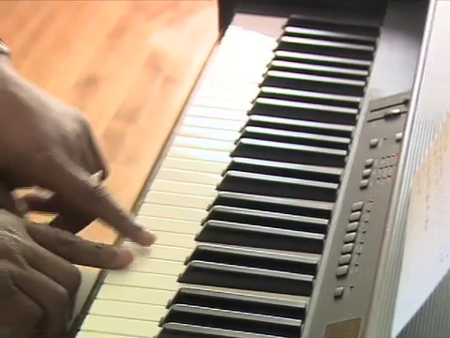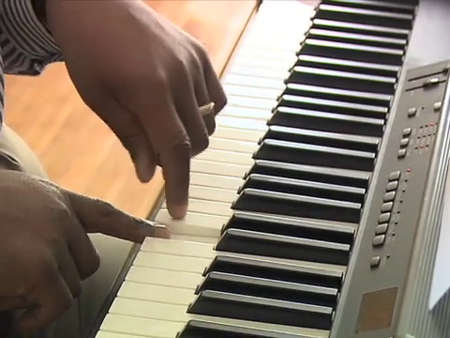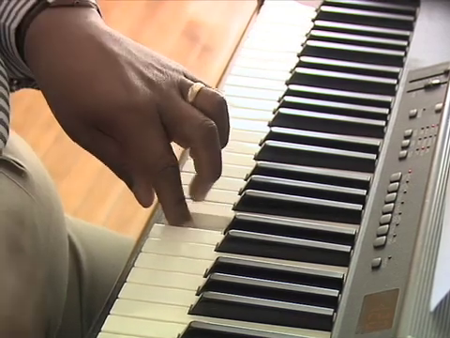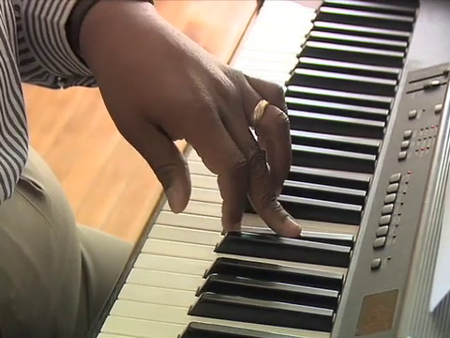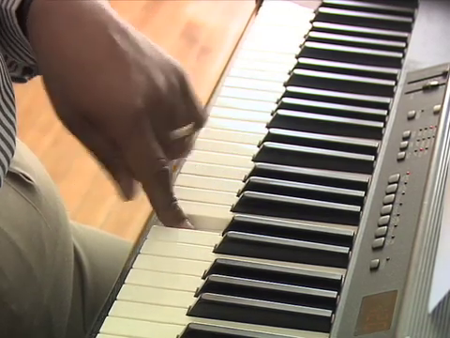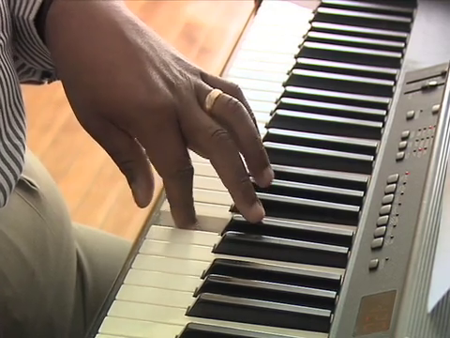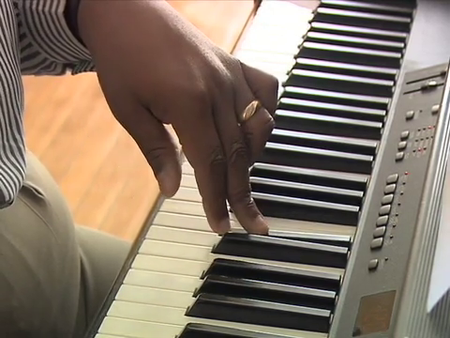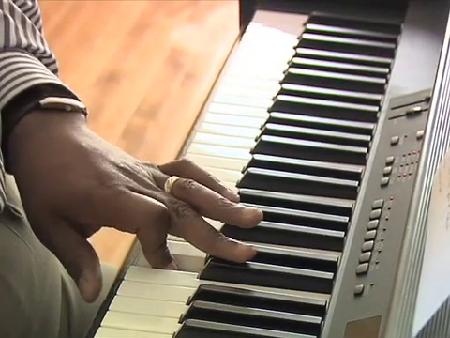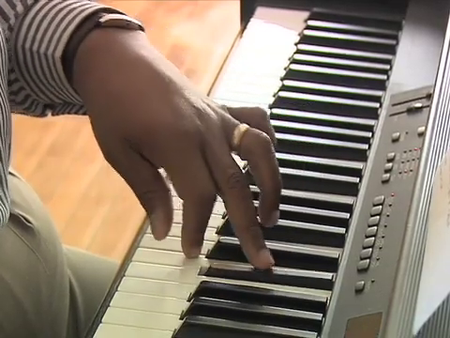But if you went from C and raised it by a half step, that becomes C sharp. C, and go up to the very next note, that's C sharp. Same thing with D. If you raise it by a half step, or go up to the very next note, you have D sharp.